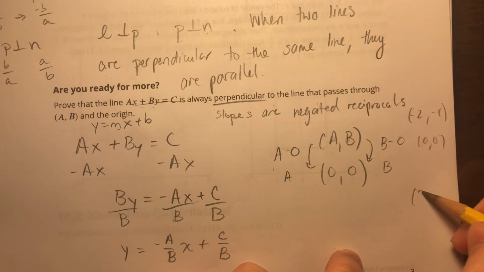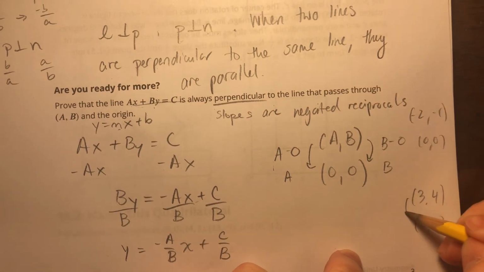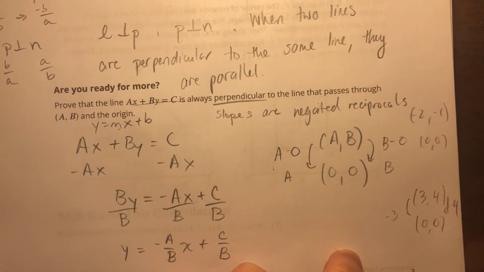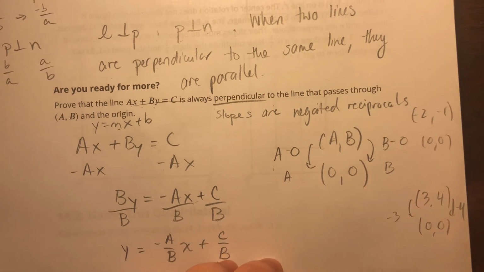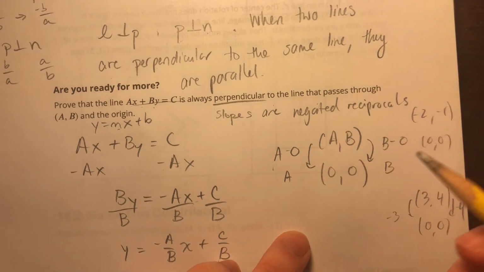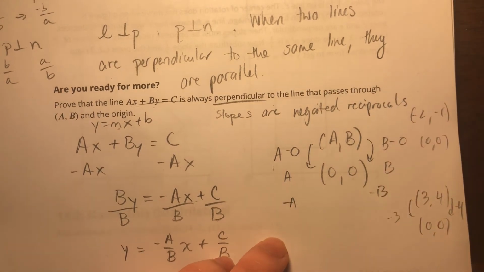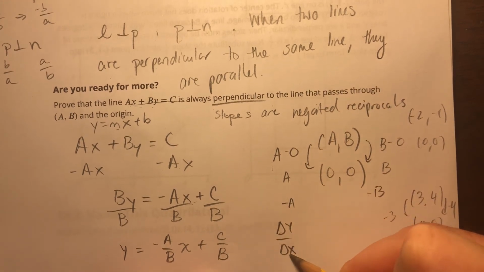I could do the same thing with 3, 4: -3, -4. In this case, we have a positive here, but it would really not be any different if I wrote negative a, negative b either. And you'll see that in a second. So slope is just change in y over change in x.